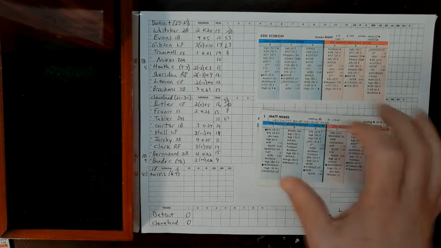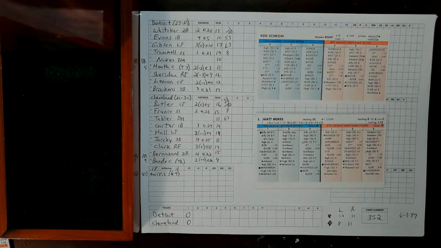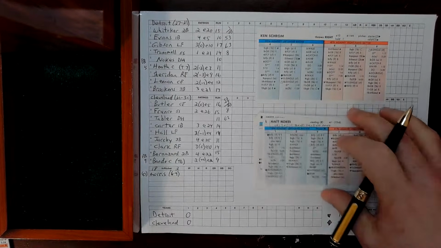All right, so Matt Nokes on the replay. He is hitting .275, 14 homers, 41 driven in. He hit .289 real world.